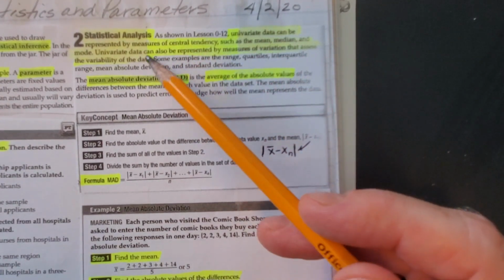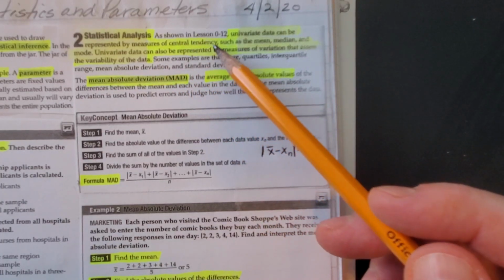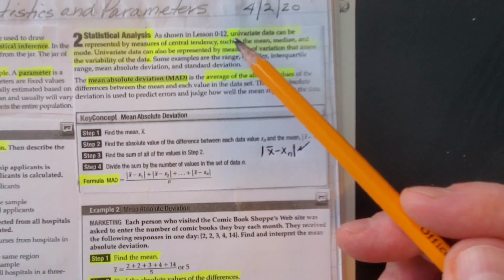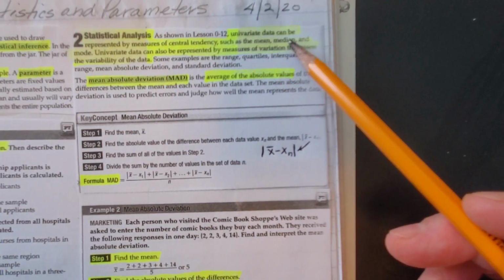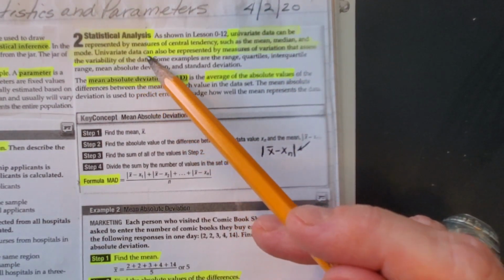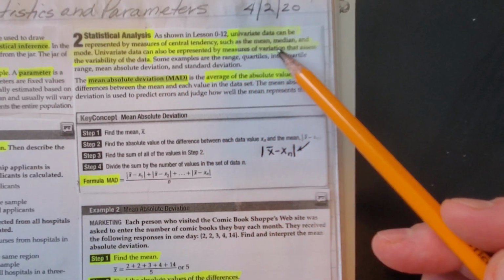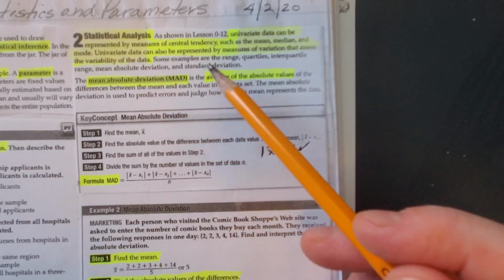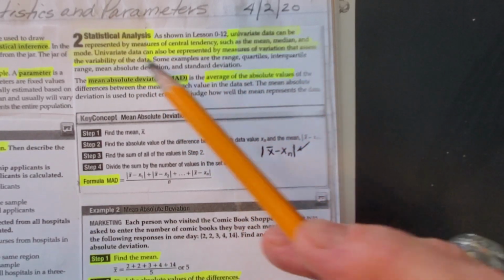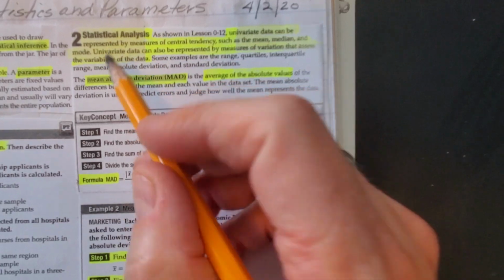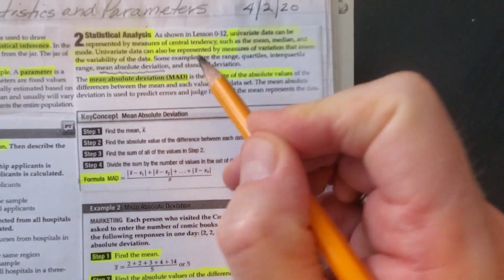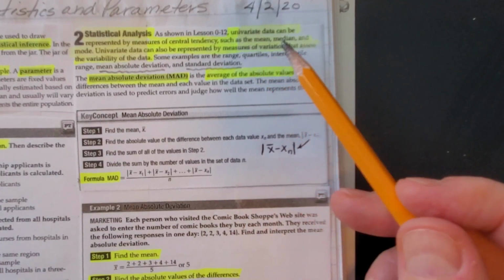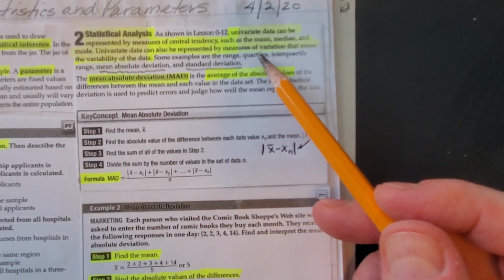Univariate data can be represented by measures of central tendencies, which you just saw in the previous lesson, such as mean, median, and mode. Univariate data can also be represented by measures of variation that assess the variability of the data. This is range, quartiles, interquartile range, mean absolute deviation, which we're going to talk about today, and tomorrow we're going to talk about standard deviation. So that measures the variation of a set of data.